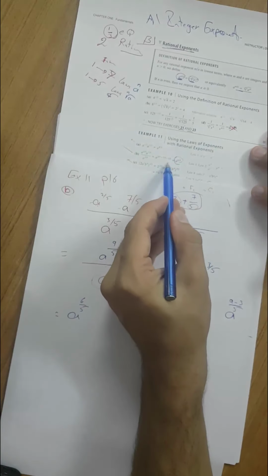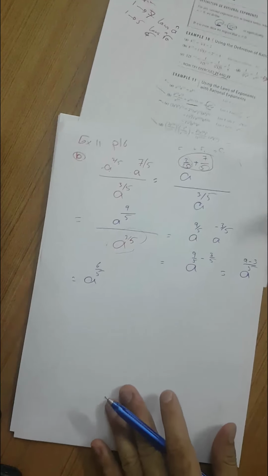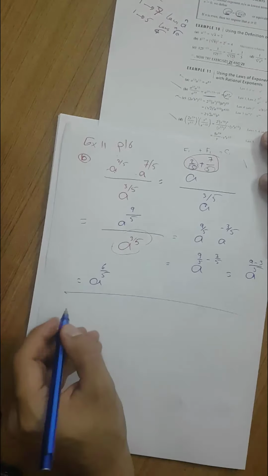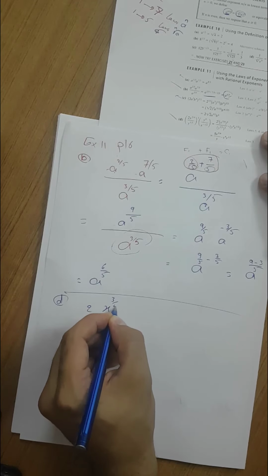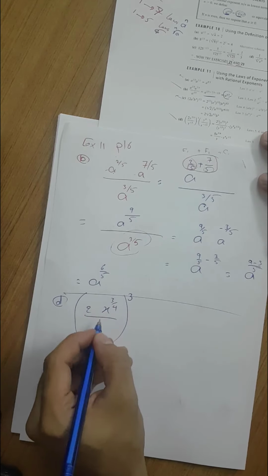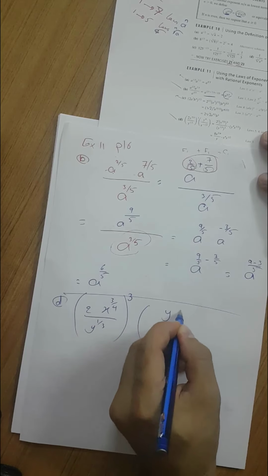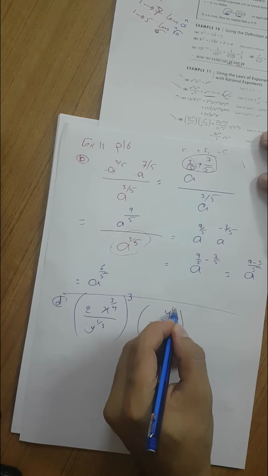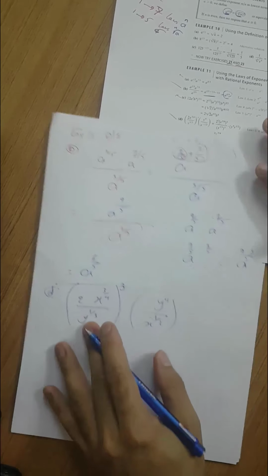He did it really directly. I do it for you because you need more things, that's why. Part D, you have (2x^(3/4))^3, and y^(1/3), again y to power 4, there's no exponent here, x^(-1/2). So how do we deal with that one?